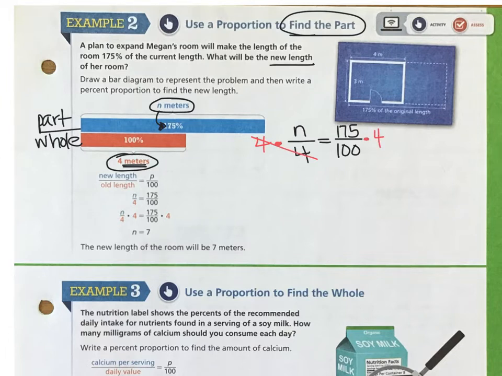And then there are two ways to look at the answer. They give you the work that you see here. They give this to you right here. These two things are the same. But what they don't show you is how they end up with 7 as the number of meters in the new room. So I'm going to show you two ways of doing that.